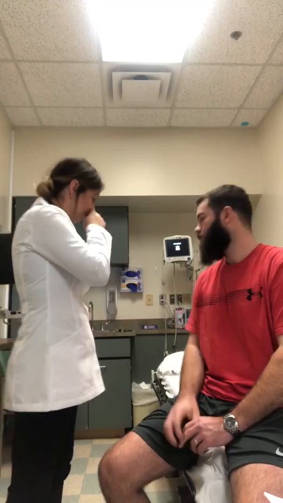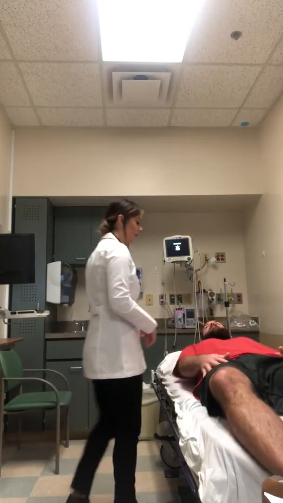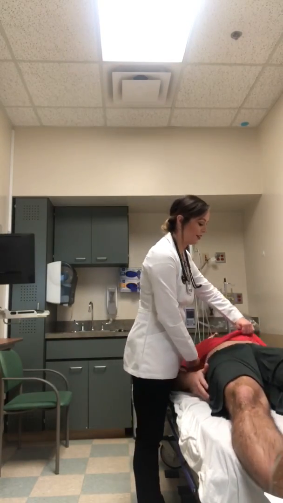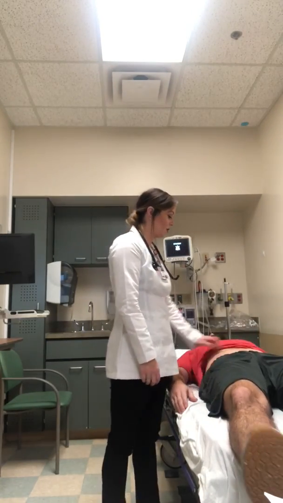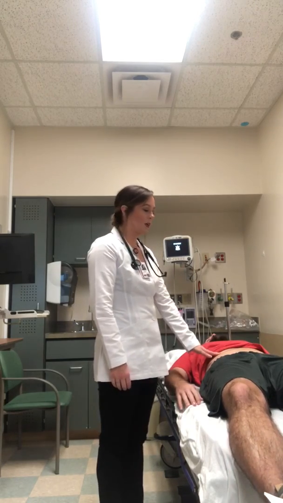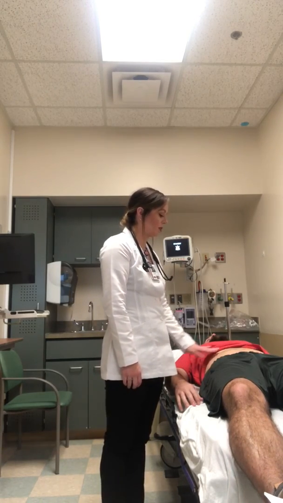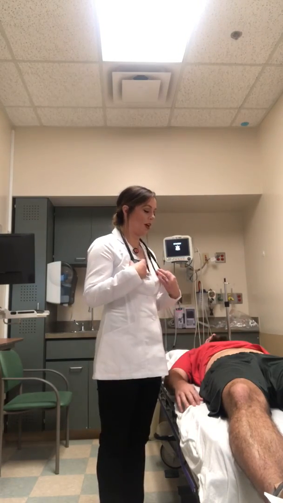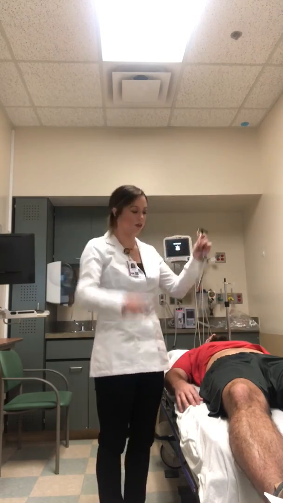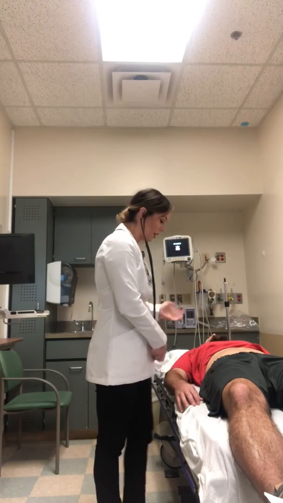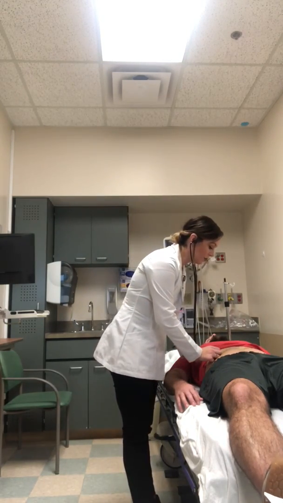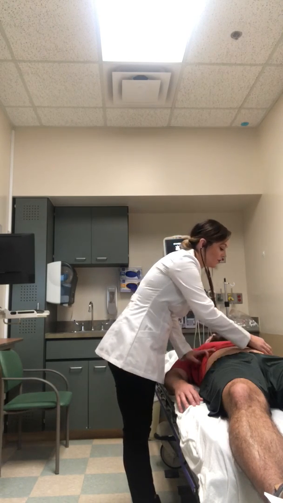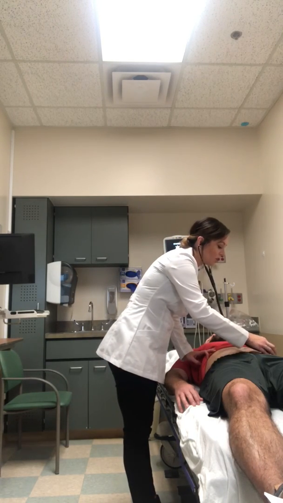Okay, from here we're going to go ahead and have you lie down, and we'll do our abdominal assessment. So you'd want to inspect the patient's stomach for the contour, any pulsations. You want to note peristalsis on the stomach. After inspection, you'd go ahead and auscultate. So you're going to listen for bowel sounds. And you'd want to listen for a full minute in each 4-quadrant.